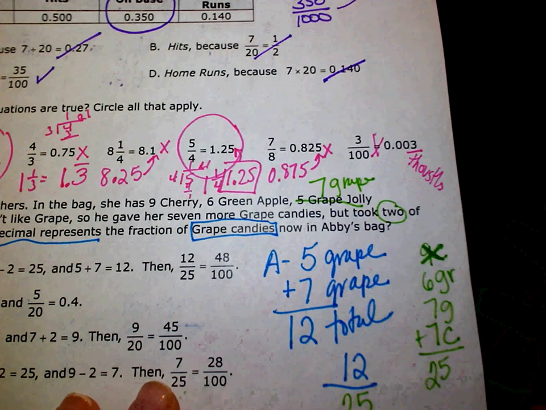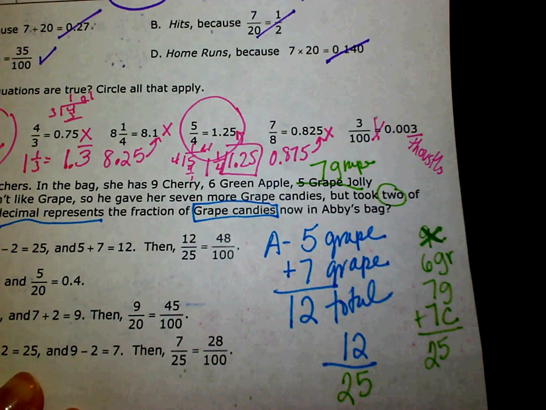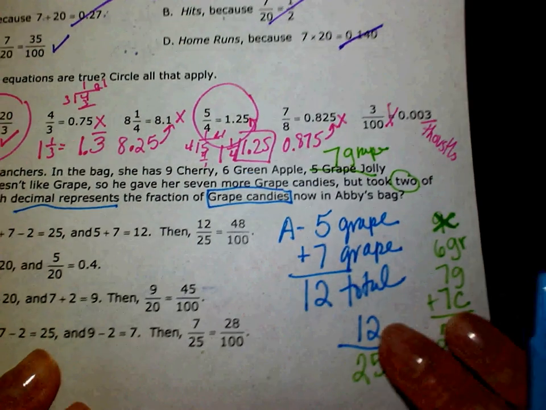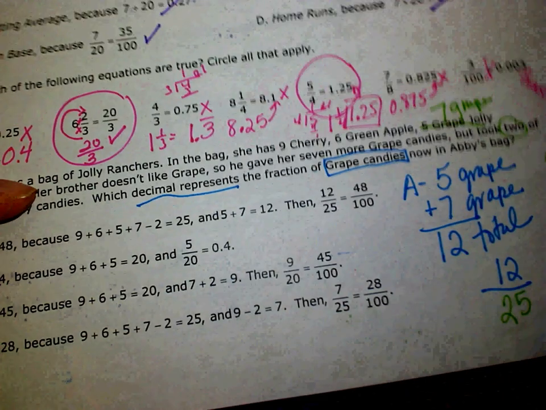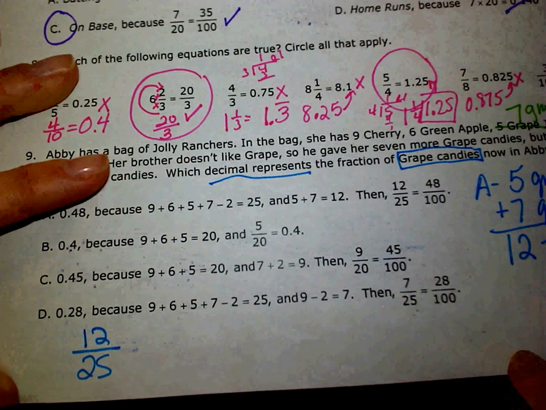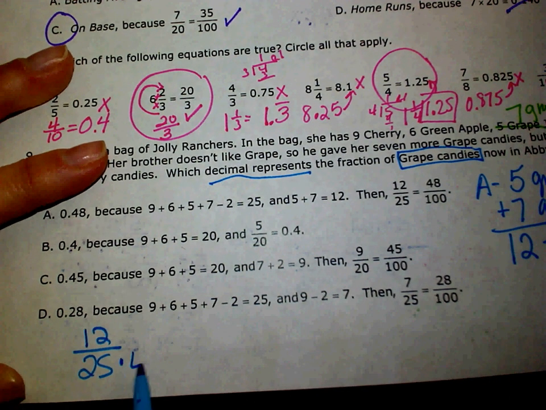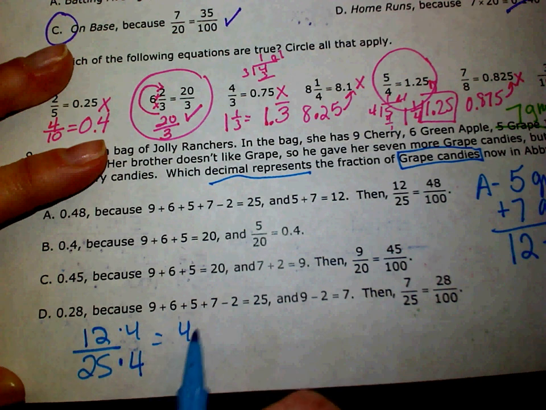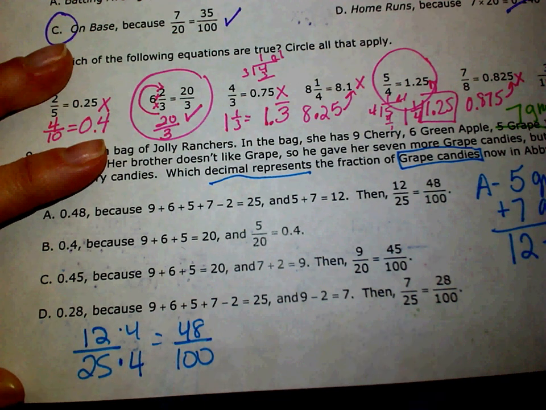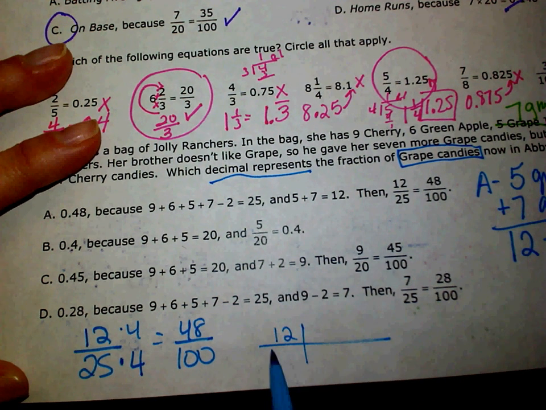Well, 12/25 I can't use as a decimal because of that 25th. So let's rewrite it over here. 12/25. I need a 10th, 100th, or 1000th. I can get to 100 by multiplying times 4, which gives me 48 hundredths. Again, if you need an E-chart, make it grow to get that 100. 24, 36, 48, same thing.